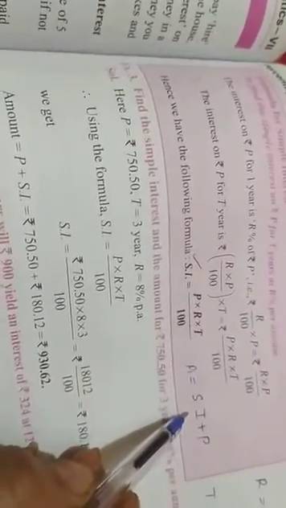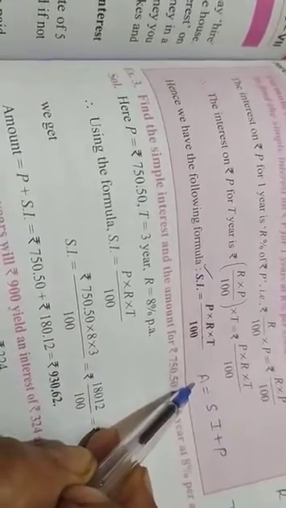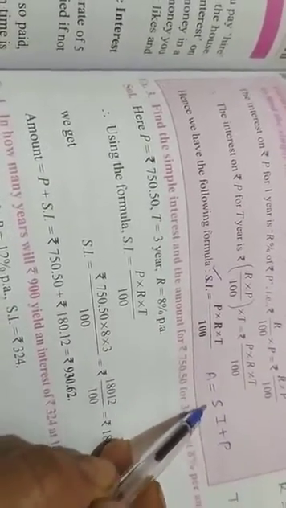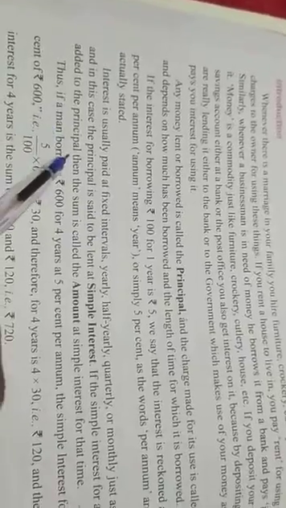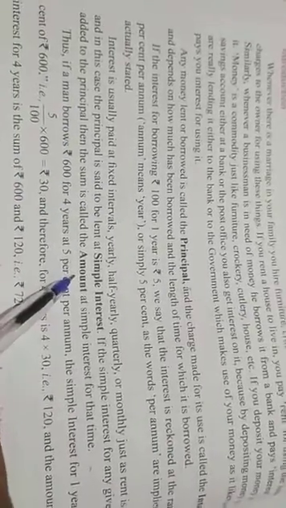Now one more formula: A, the amount, is simple interest plus principal. So whenever you return the money, interest will be added to the principal. If the simple interest for any given time is added to the principal, then the sum is called amount.